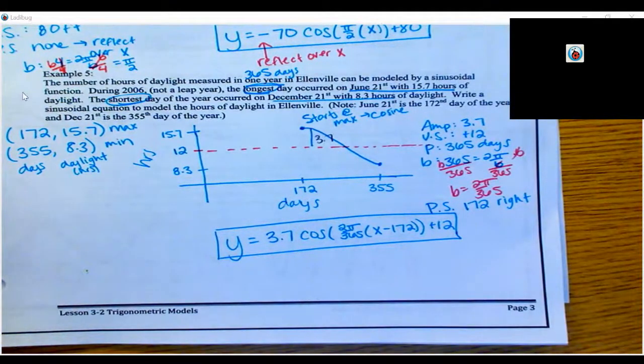Okay, this is what we should have gotten for this. Y equals 3.7 cosine of 2 pi over 365 times (x minus 172), plus 12. How many of us got that? Okay, good. That is what we should have.